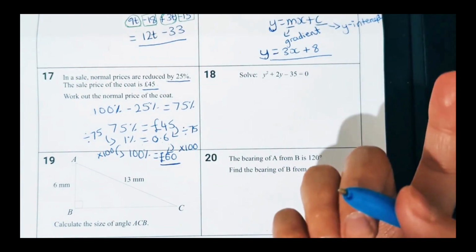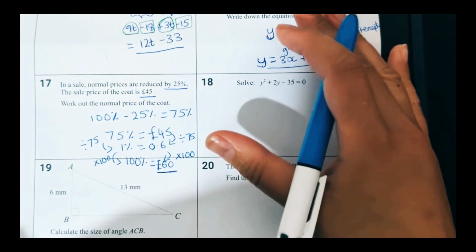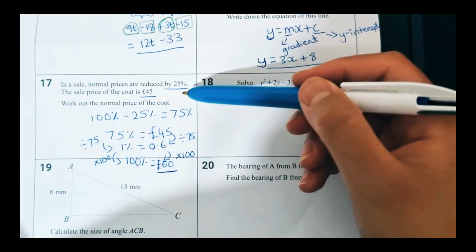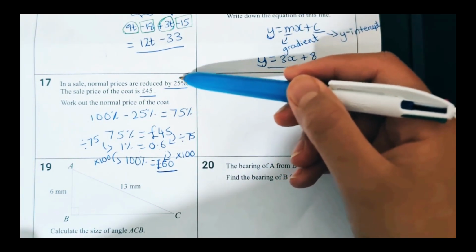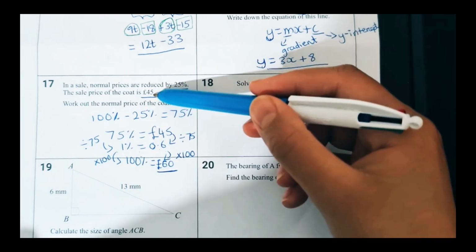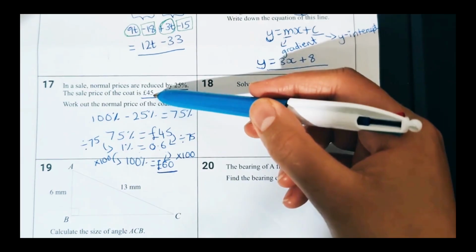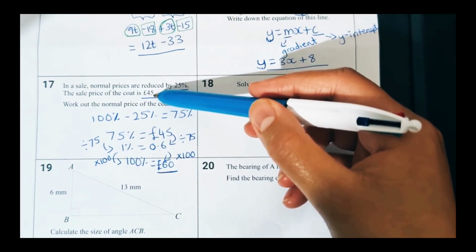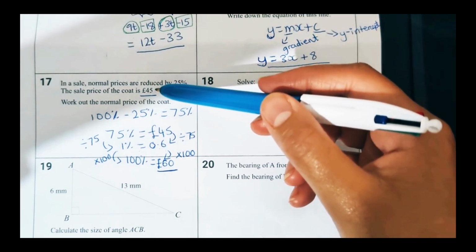Okay, and a way to sort of check that you've done your calculation correctly is by thinking, okay, so the sale price is where the coat's price has been decreased by not a big amount, so we're looking at just a quarter, so it's £45. And if it has increased, oops, sorry, just thinking what's happened.